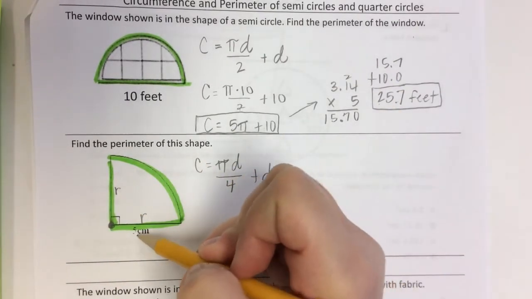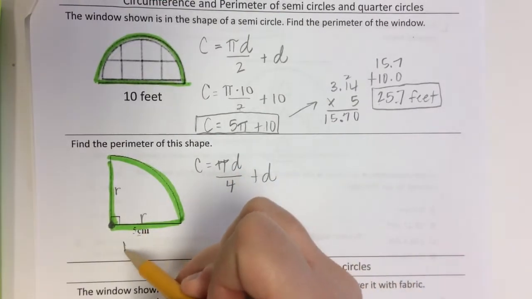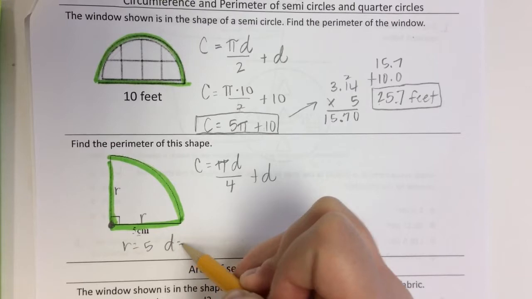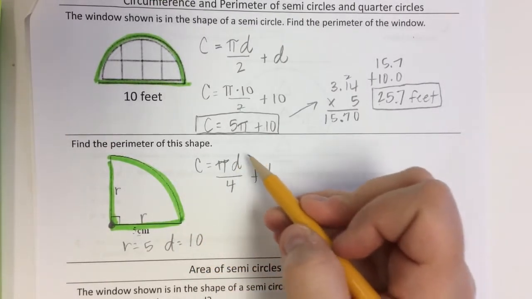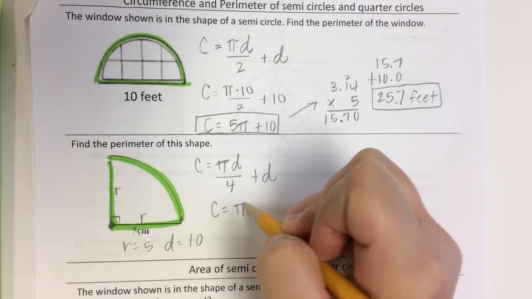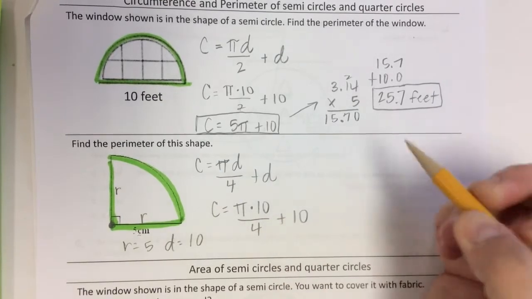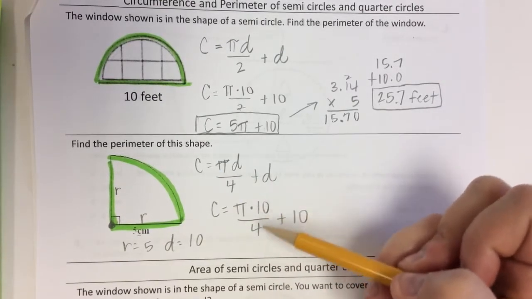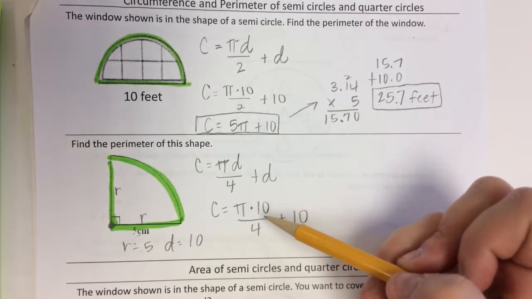The diameter here is not 5. That's a common mistake I could see somebody making. If the radius is 5, remember the diameter would be double that. So 5 times 2 is 10. So again, I'm going to plug in 10 here. So we get C equals pi times 10 divided by 4 plus 10. We want to try and see if we can simplify this. 10 is not divisible by 4, so really that doesn't help me.